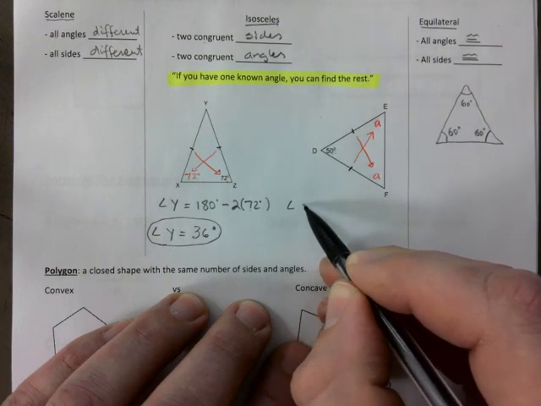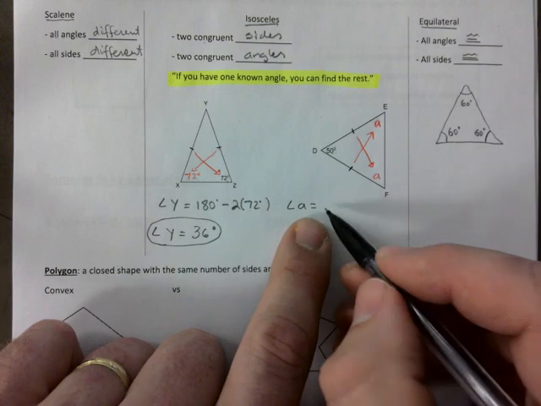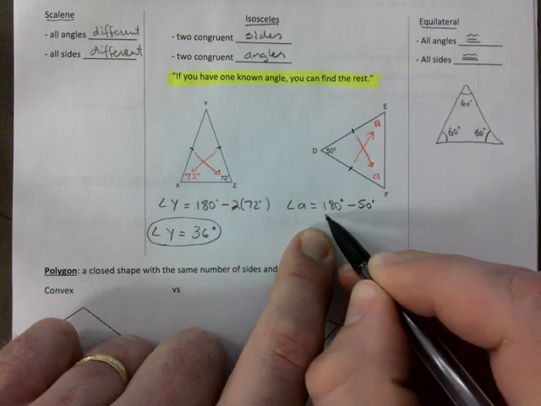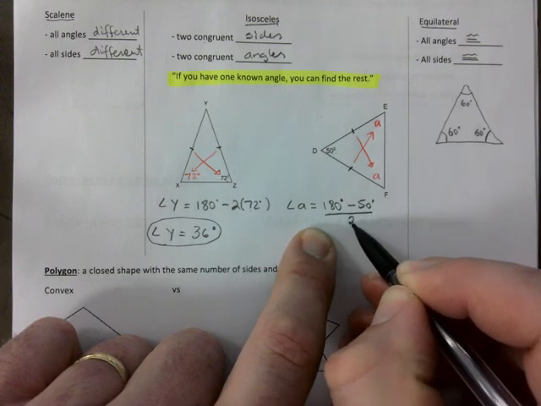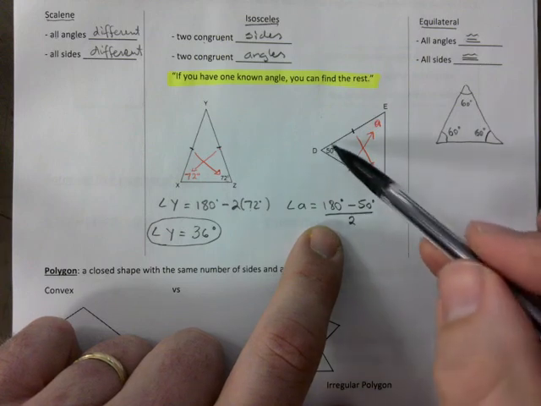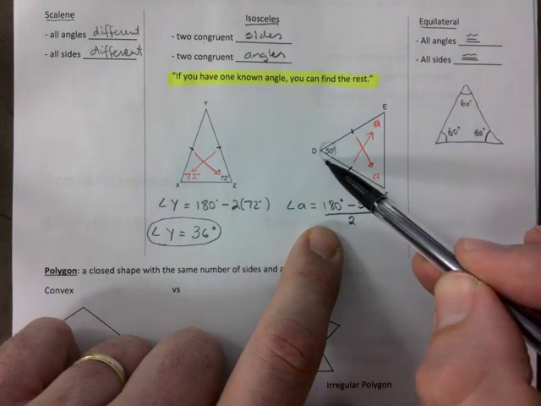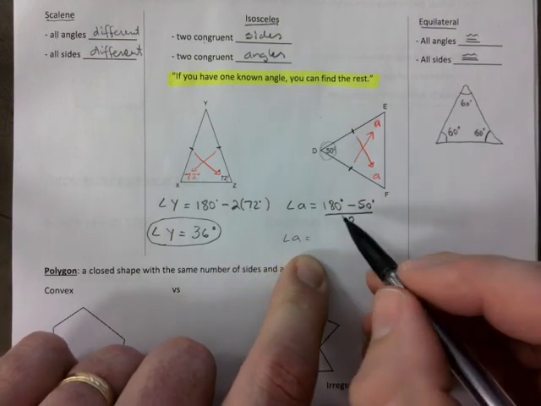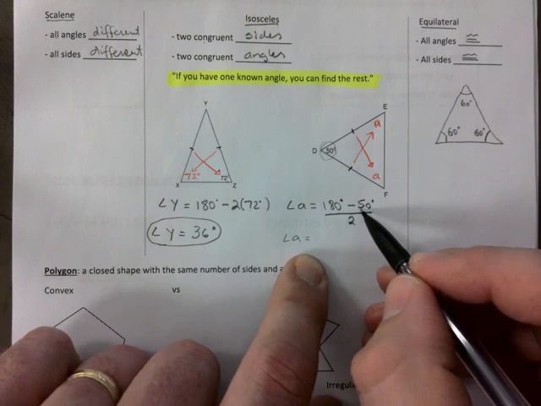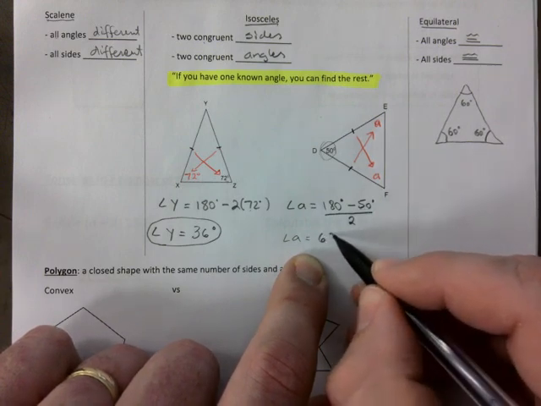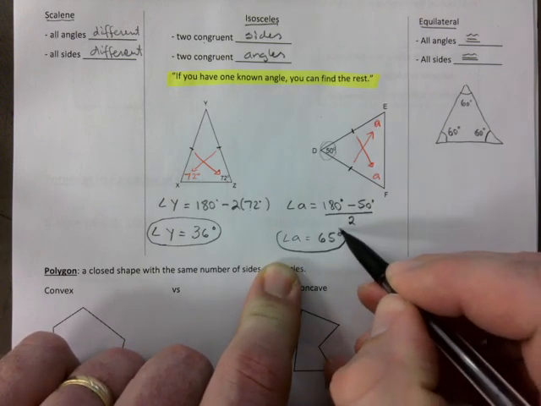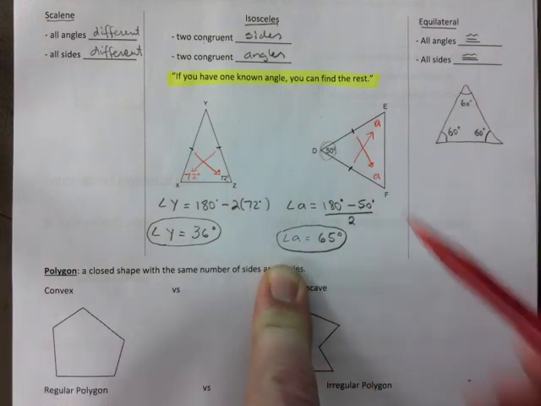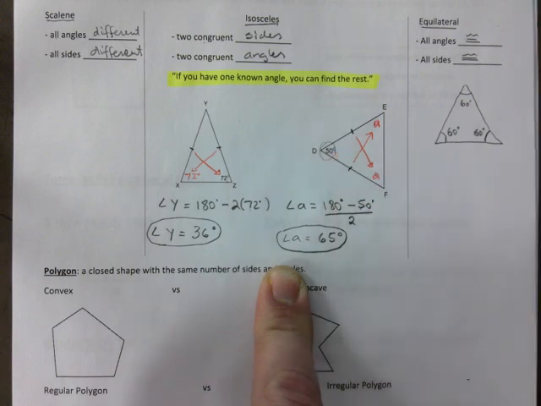So to find angle A, all I'm going to do is take 180 degrees, subtract the 50 from it, and divide that by 2, right? Because you're basically taking this away from 180, and you split the difference in half and spread it out evenly among the other ones. So 130 divided by 2, that's 65, right? So you actually now know all three angles, right? 65, 65, 50. There we go.